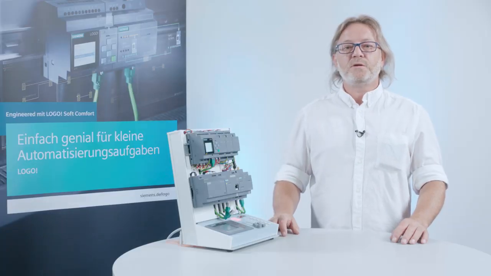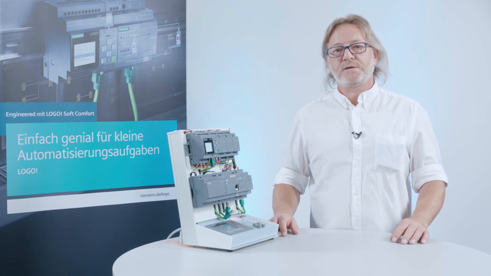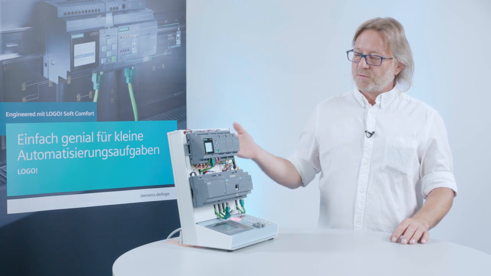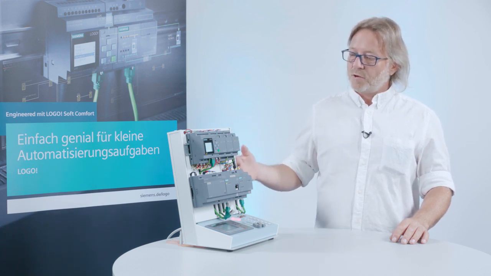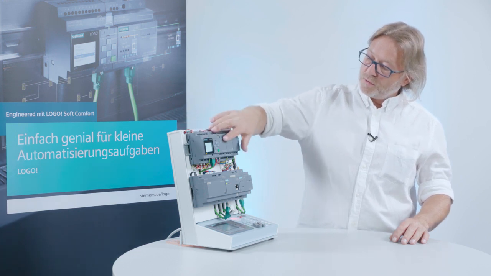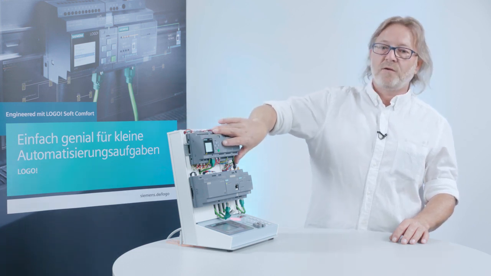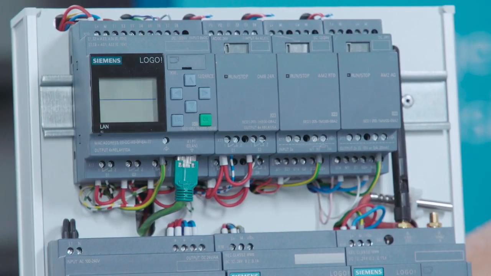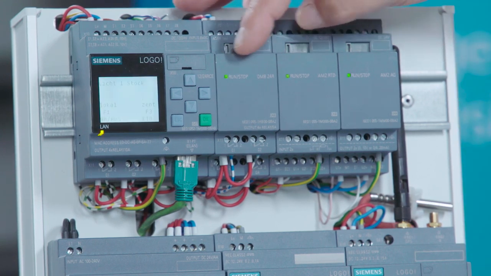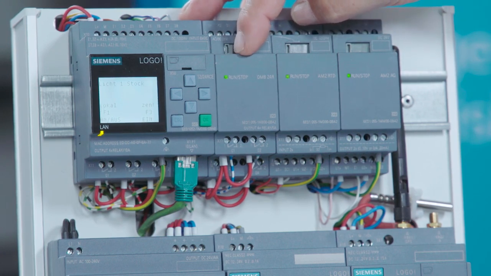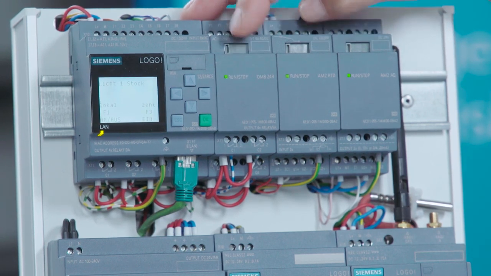What framework conditions do we have to consider when changing the startup time? I'm going to do the whole thing again. I interrupt the power supply and reconnect it. Please watch the display on the Logo device and the operating mode display for expansion modules. As you can see, the LEDs of the expansion modules are initially red and then switch to green.